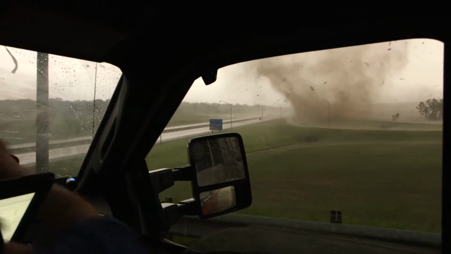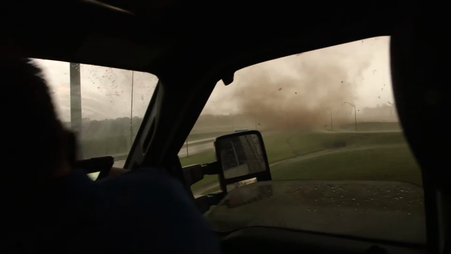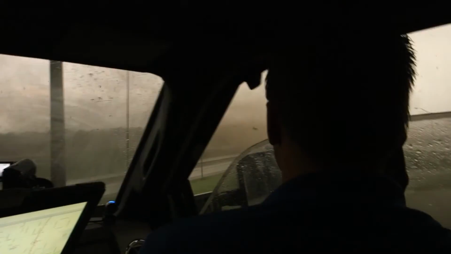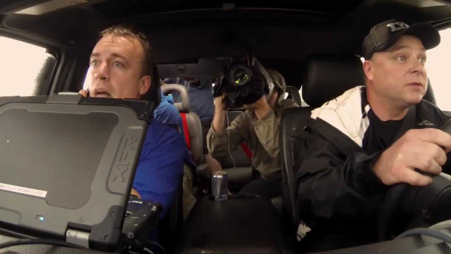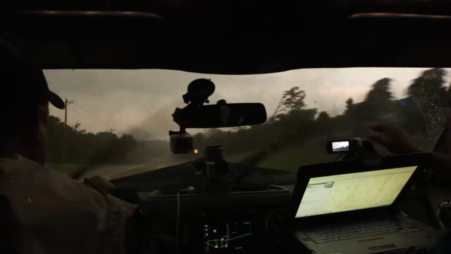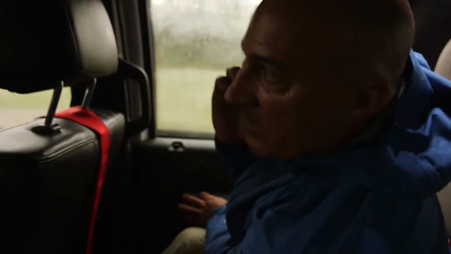Windows up. Drop down or not? Drop your window down. Right here. It is crossing the interstate right now. Drop down or no? Down, leave it down. Yes, it's a damaging tornado right on I-35. Right here. Right, you're fine. We're going inside. Blast through, we're going inside. Look straight ahead. Jim, look straight ahead. We're in the tornado. We're actually in the tornado right now. You shoot straight ahead. We're driving through the tornado. We're driving the tornado with the Dominator.